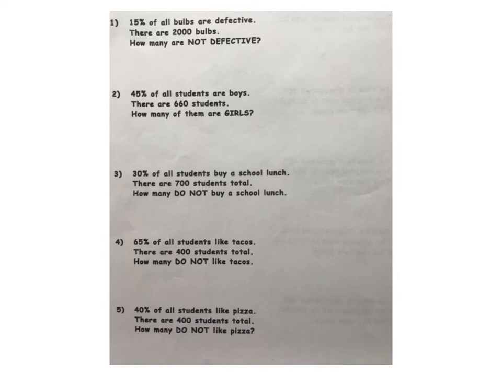Welcome to page 2, Finding the Part. We're going to use a tape diagram and our formula R times T equals P to solve the following problems. You should complete all 5 problems, then check your work against the answer key. You've been given plenty of room to draw tape diagrams and show your steps for the formula.